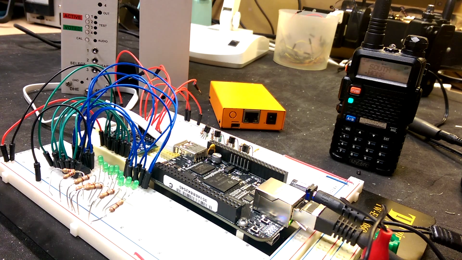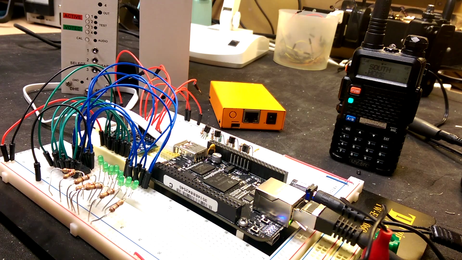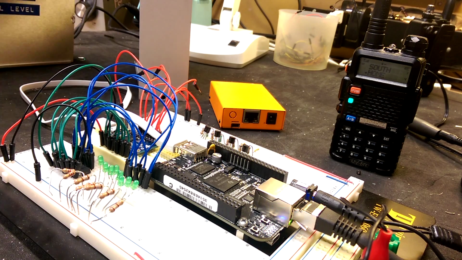Ta-da. So that's it, folks. Stage number 1. Stage number 2, I'll show you when I get this built, that it works the same way. I'll move it to the repeater site and watch it work.